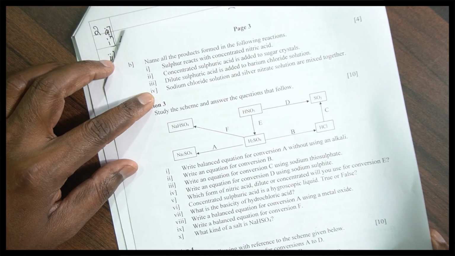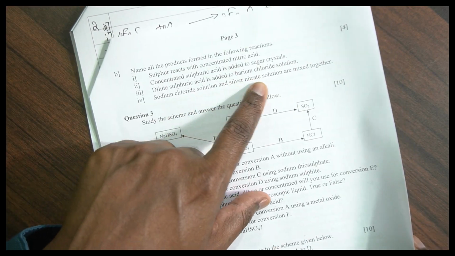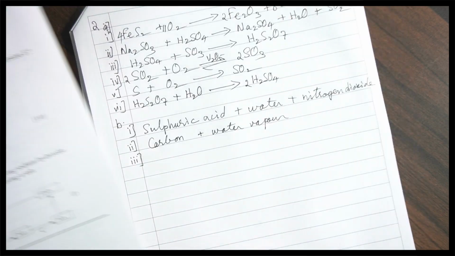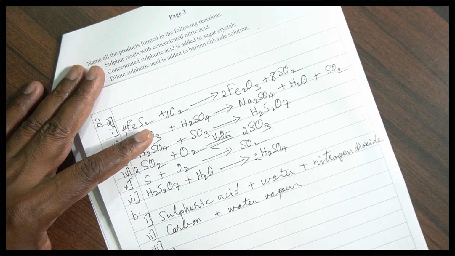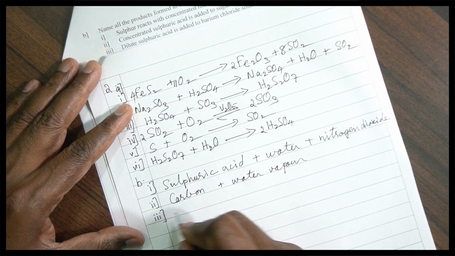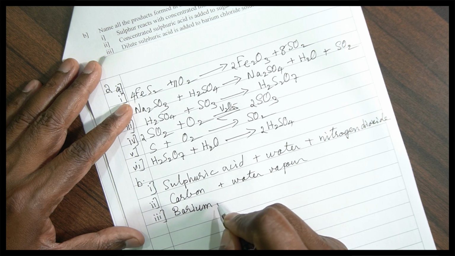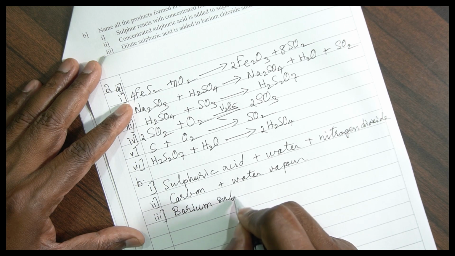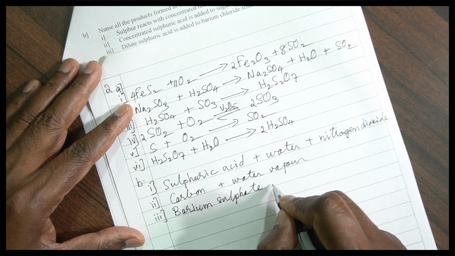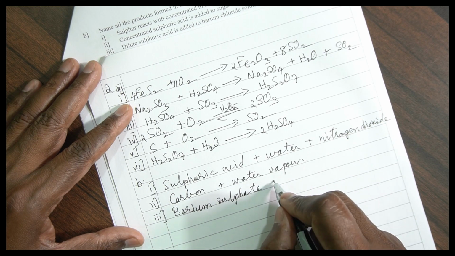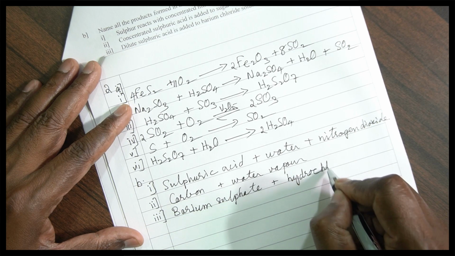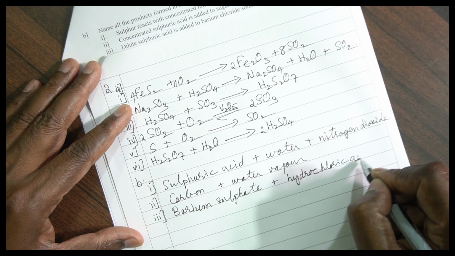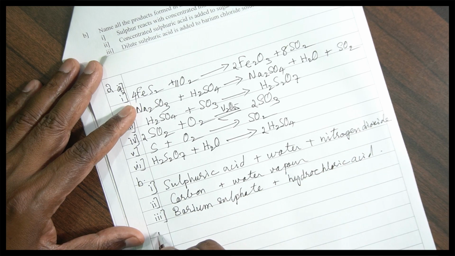Then the next part, third, says dilute sulfuric acid is added to barium chloride solution. Dilute sulfuric acid is H2SO4, barium chloride is BaCl2. A double decomposition reaction, precipitation happens. We have a white precipitate of barium sulfate. We will not write white precipitate. We write the name of the product, barium sulfate, plus hydrochloric acid. This is what is formed.